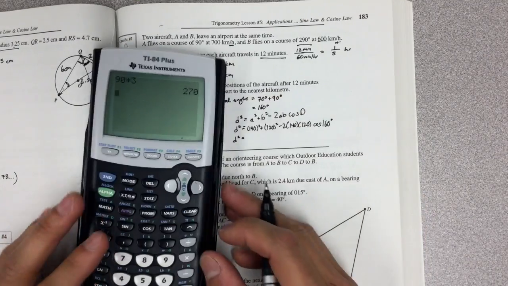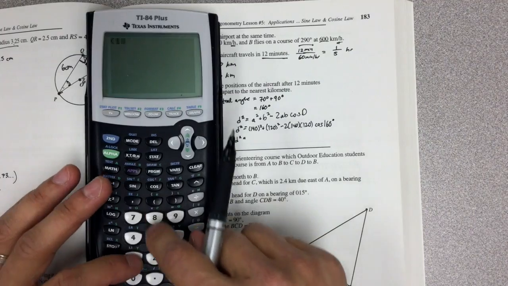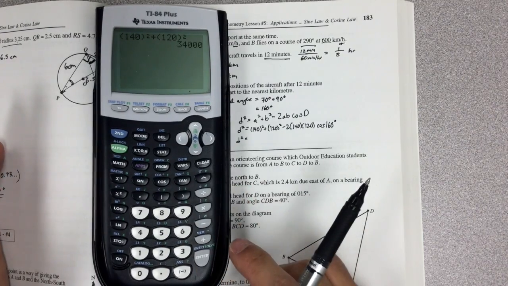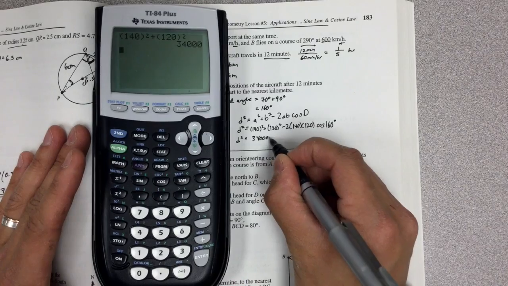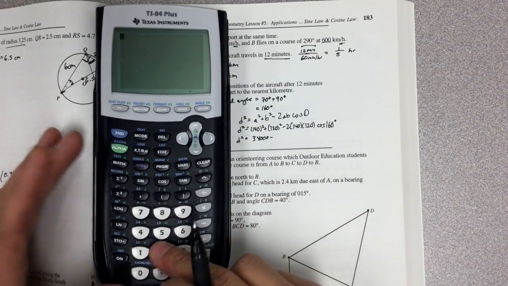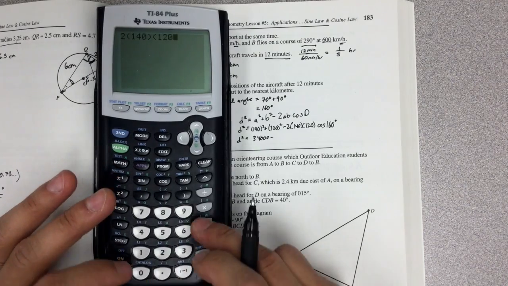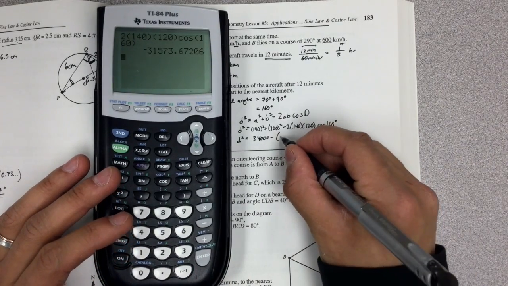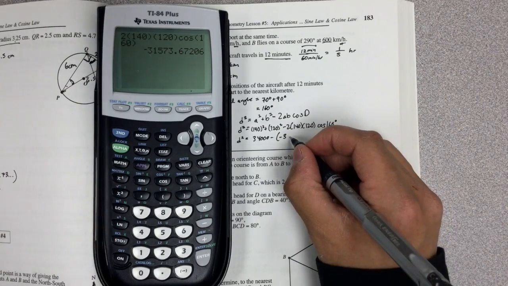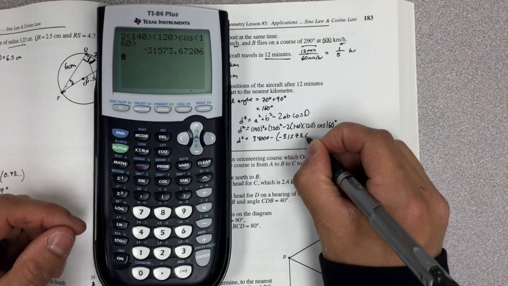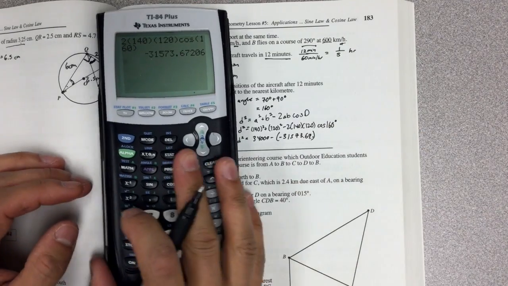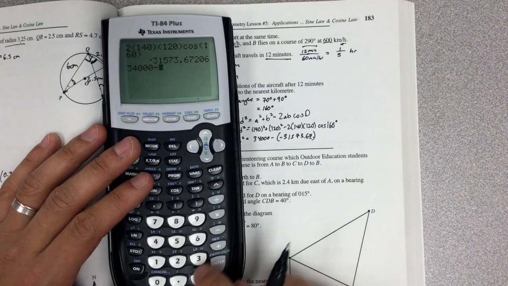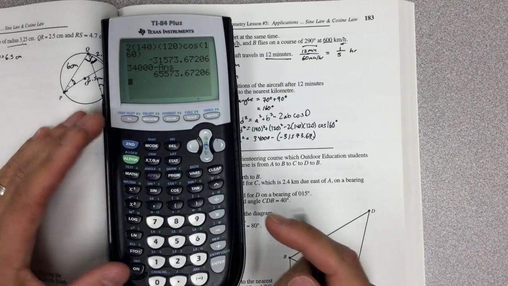Now I'm just going to show you how I would input something like this. I would go 140 squared plus 120 squared, and now I'm going to enter. So that's 34,000. Subtract, and you could do that separately, 2 times 140 times 120 cosine 160, subtract negative 31573.67... And we have 34,000. Subtract that answer, and we get 65,000.